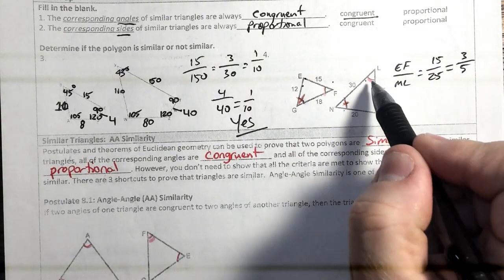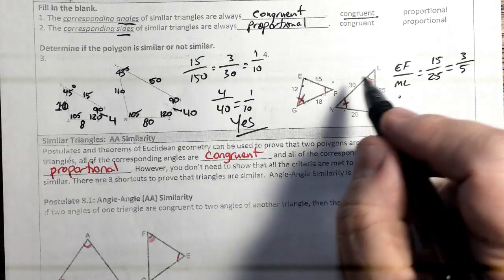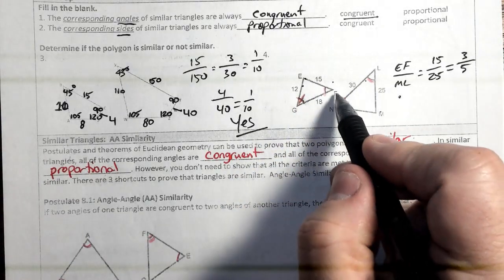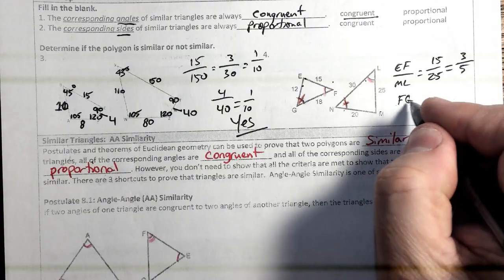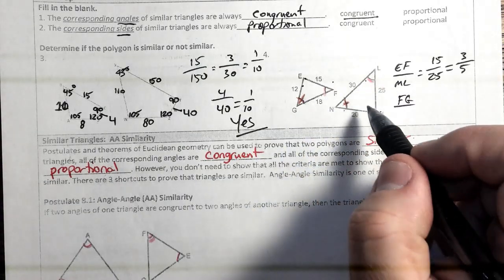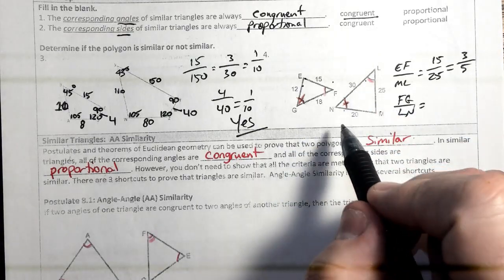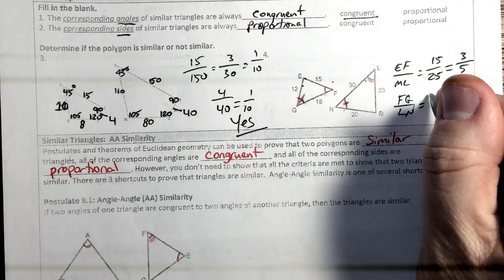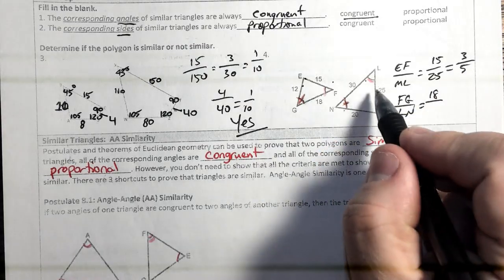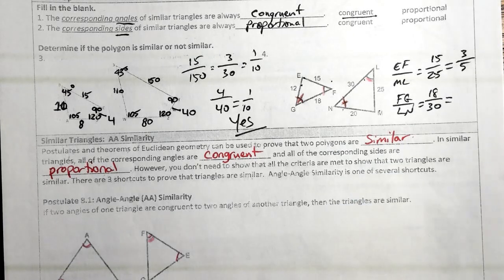So we got pink and brown, so LN. Well, it would be EF. We've got to start over here. You guys are right. FG. We have to start where we started the first time. Both times the same. So LN. So we have FG's 18. LN is 30. So let's see why we were practicing greatest common factors.